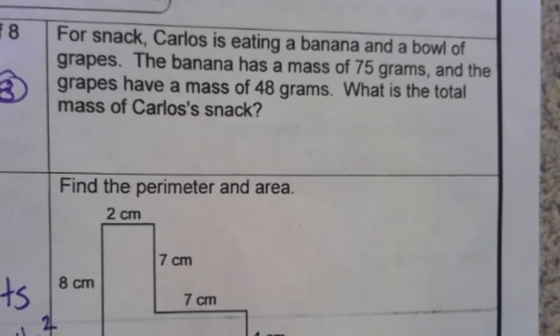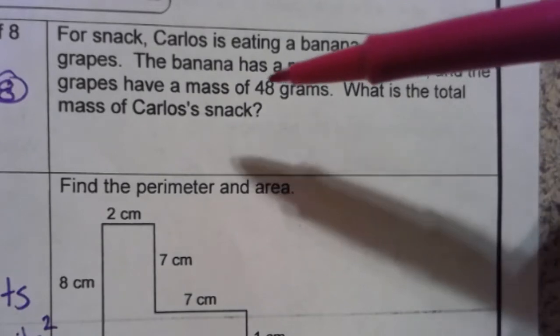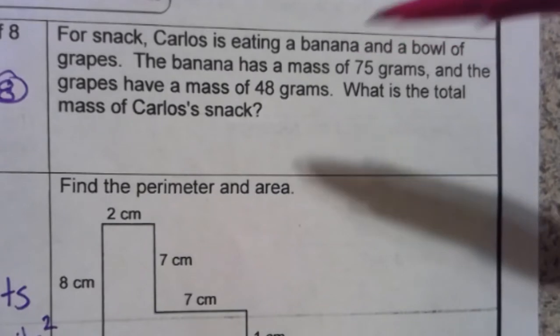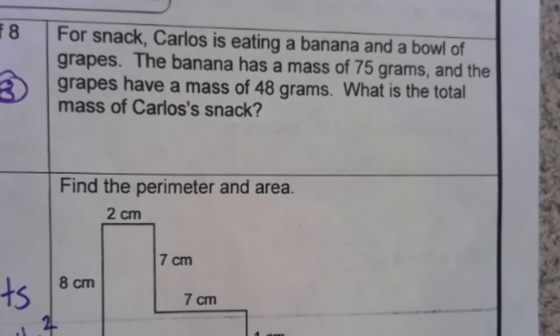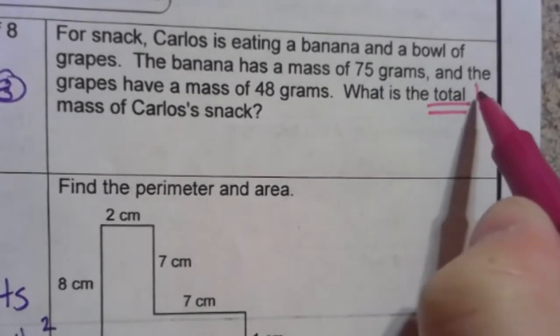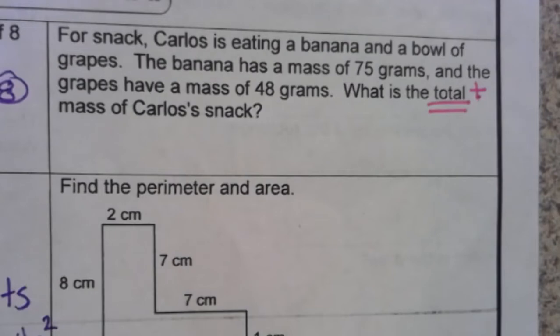And so now we're moving on down to 4, snack. Carlos is eating a banana and a bowl of grapes. The banana has a mass of 75 grams, and the grapes have a mass of 48 grams. What is the total mass of Carlos's snack? I see a key word in there. What'd you find? Total. Total means add. So we're going to be adding some bananas weight up with some grapes weight.